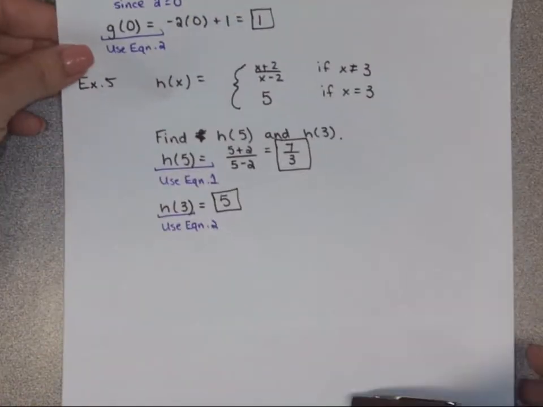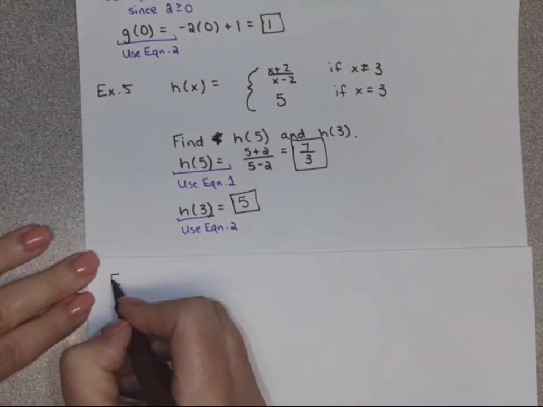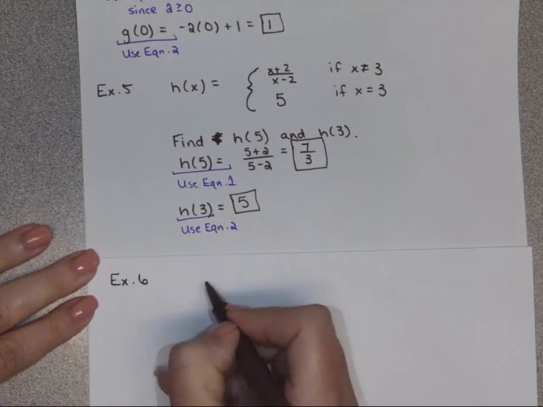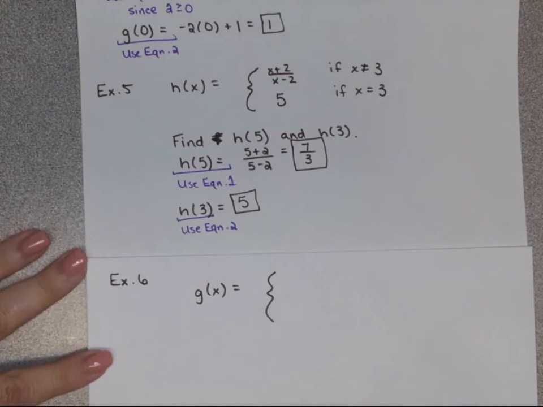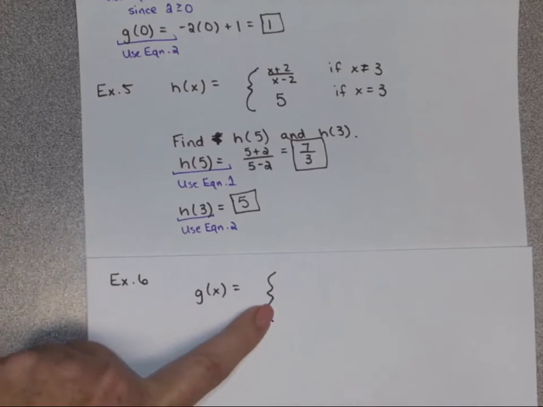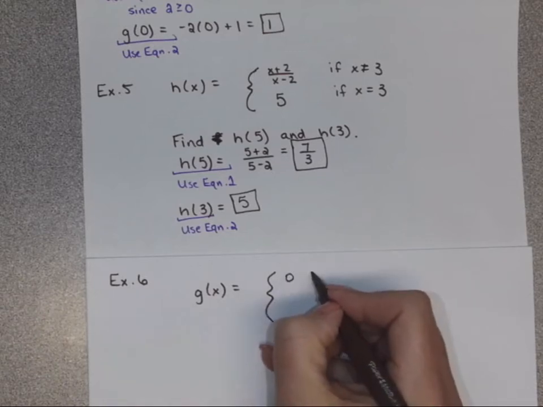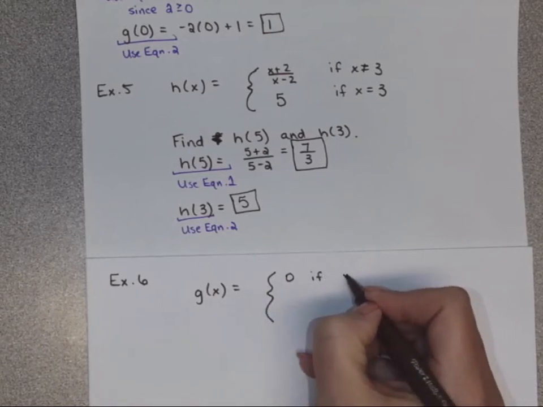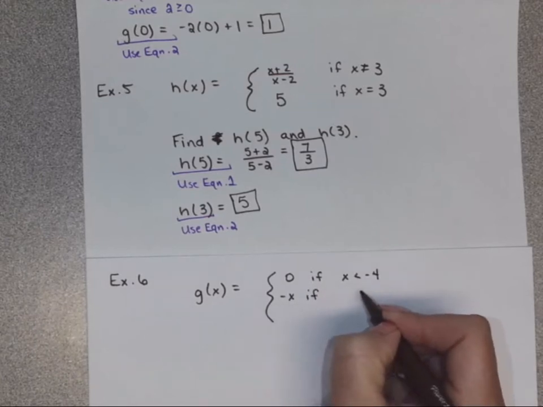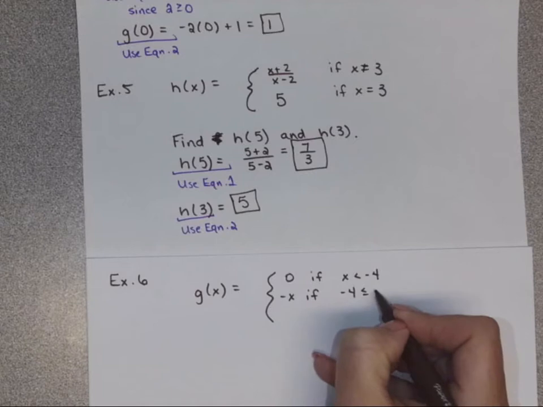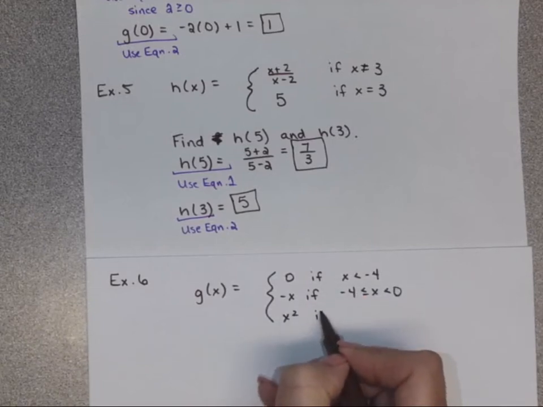Okay, so typically you're going to see piecewise functions for this class anyway that have just 2 options, but you can have piecewise functions that have 3 options. So when you're setting this up, maybe make this like 3 lines tall. So here's the first expression. It's 0 as long as x is less than -4. It's negative x if this inequality holds true. I'm going to talk about that in a minute. So for now, just write that down.